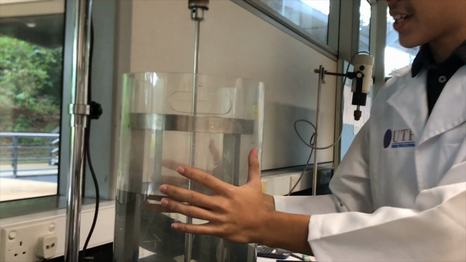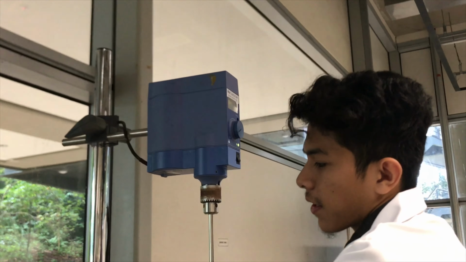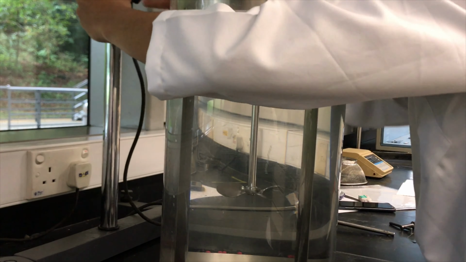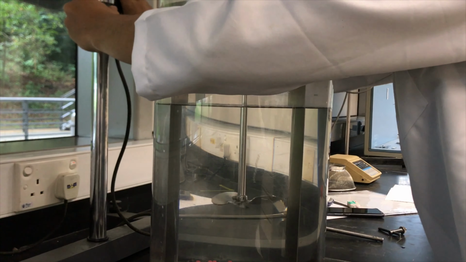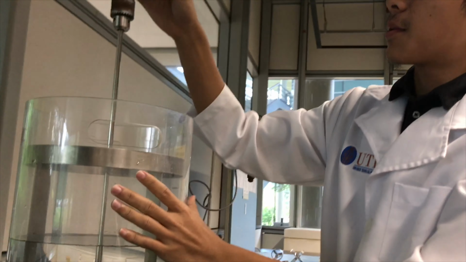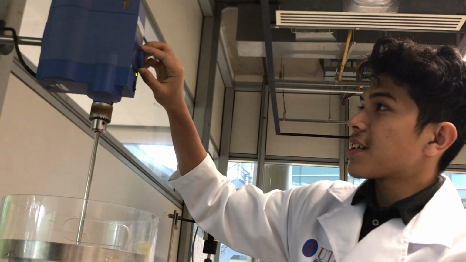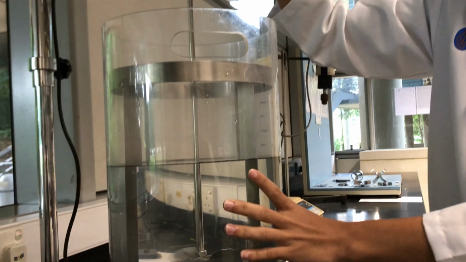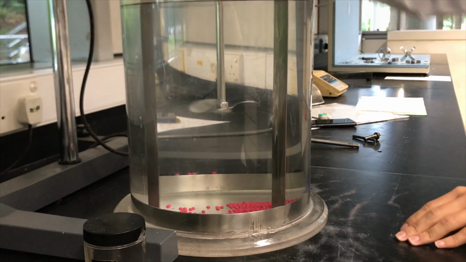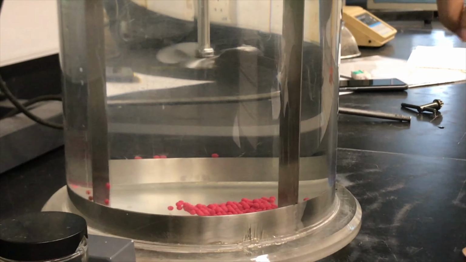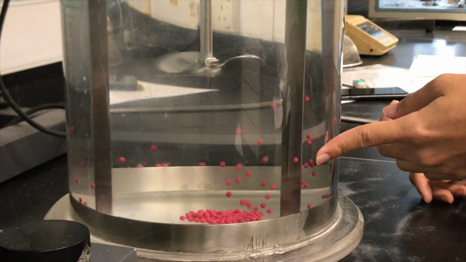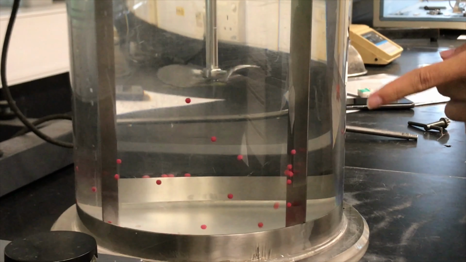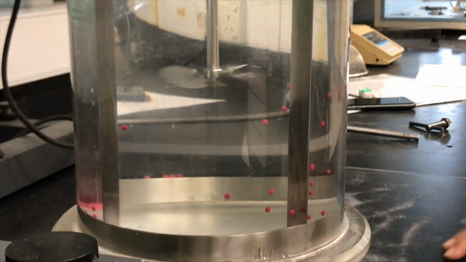Set the baffle, and now we adjust the height of the propeller to 15 cm. Now we turn on the motor and increase the RPM to 300. Okay, now you can see the mixing pattern of the red beads is different with baffle and without baffle.